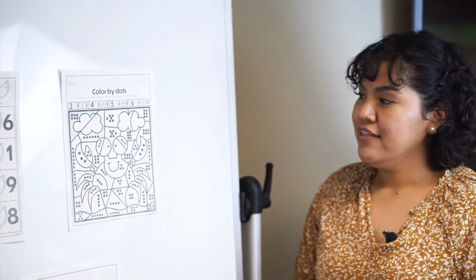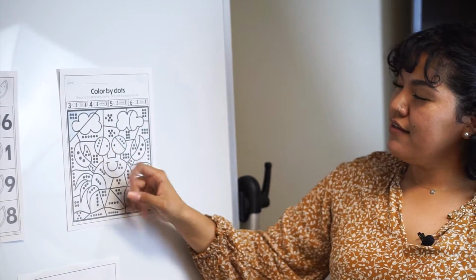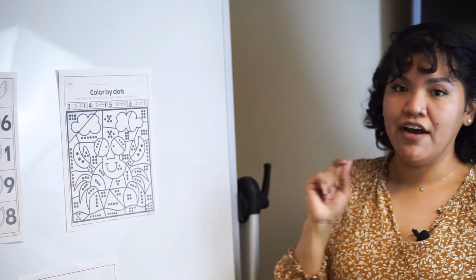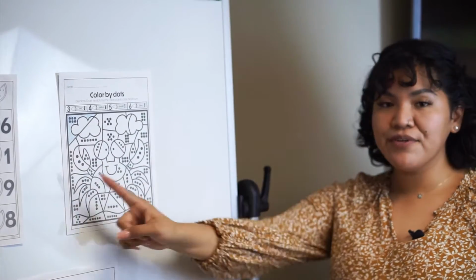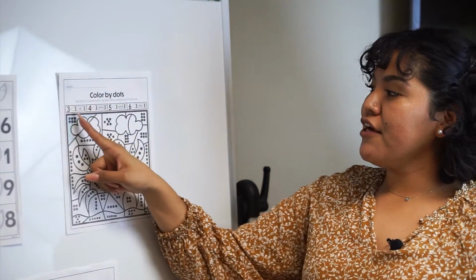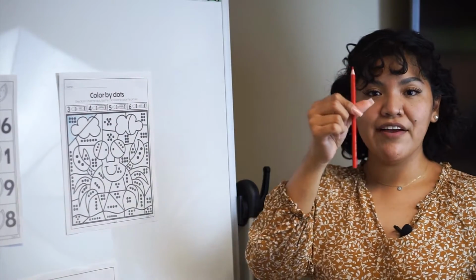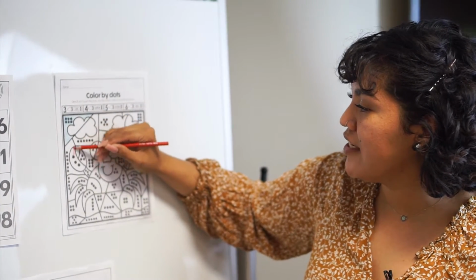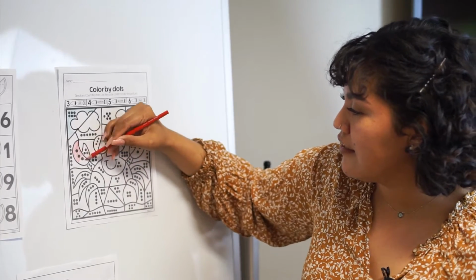Okay, so let's go over here. Let's go right here and let's count the dots. So there's 1, 2, 3. There are 3 dots. Let's look for the color code. For 3 is red. So everyone pick up your red color pencil and let's color in this section because it has 3 dots. The color is red.